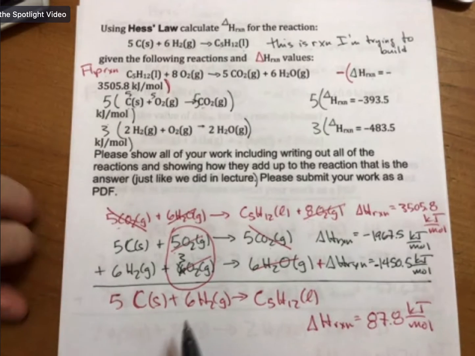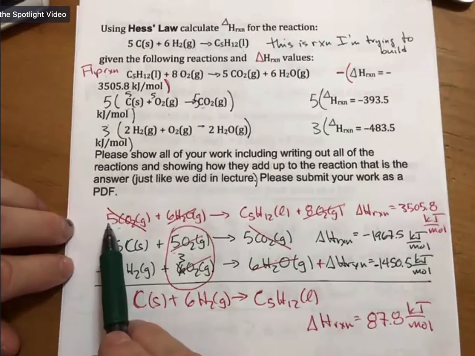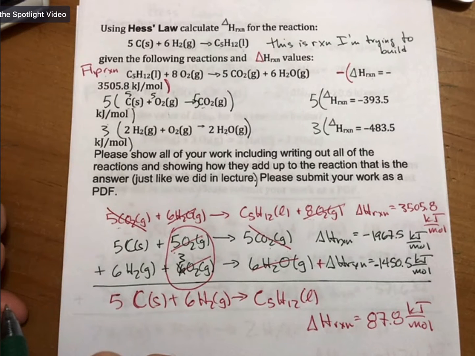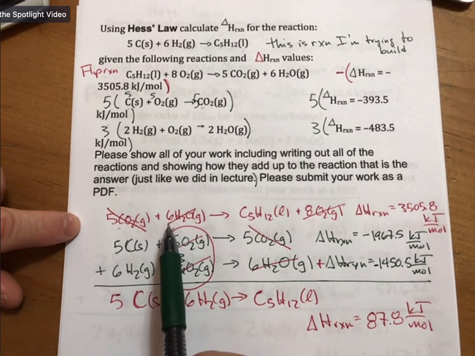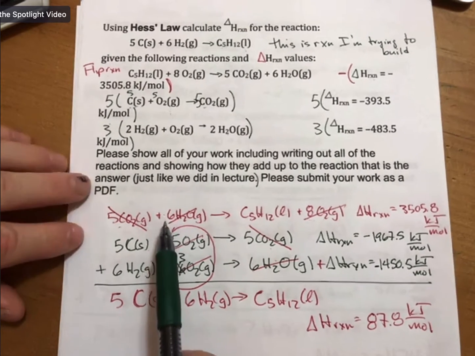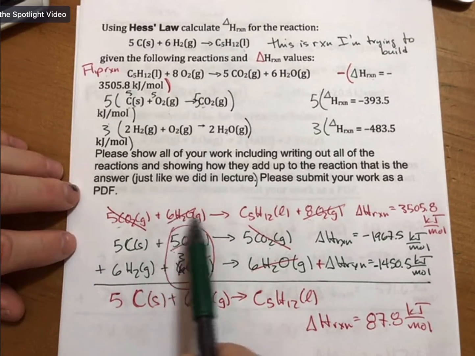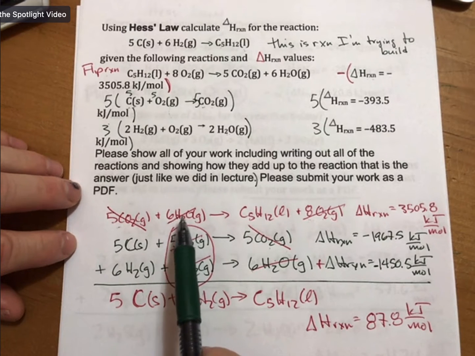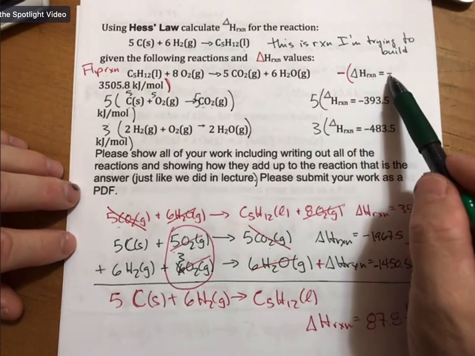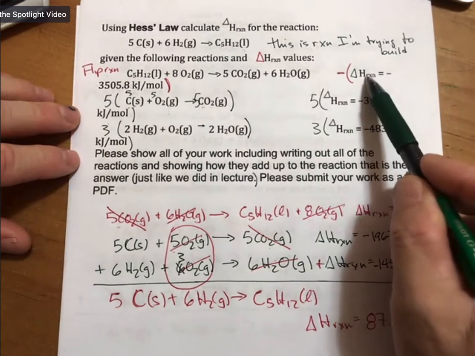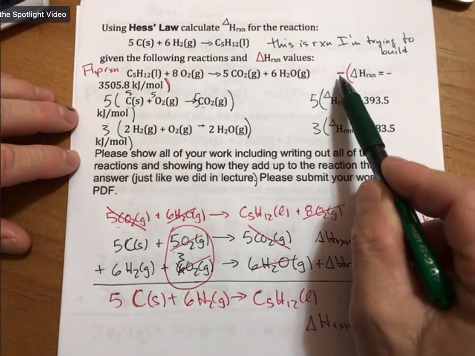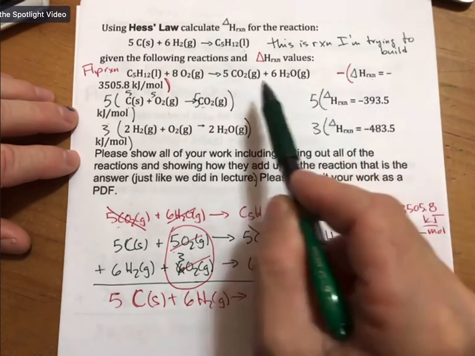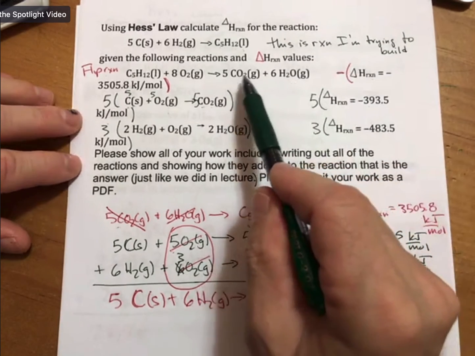We'll talk more about this in future problems, and it's in the lecture outlines, what it means when you flip a reaction. You basically turn a negative delta H, which is exothermic, into a positive delta H, which is an endothermic reaction.